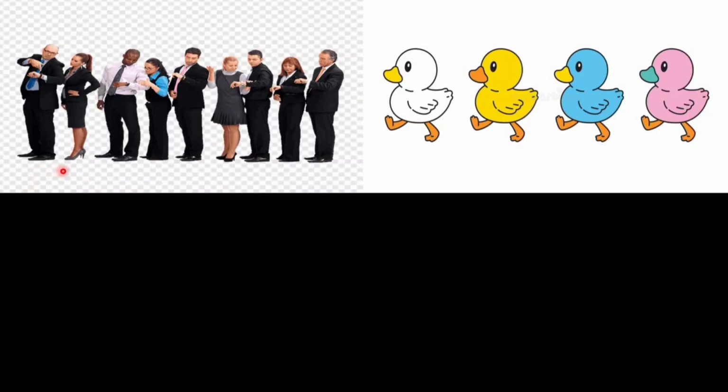So we can see that in the first image, the second person is standing behind the first person and the third person is standing behind the second person and so on. In the second image, the second chick is walking behind the first chick and the third chick is walking behind the second chick and the fourth chick is walking behind the third chick. So they are in a line. This concept can be implemented in programming.